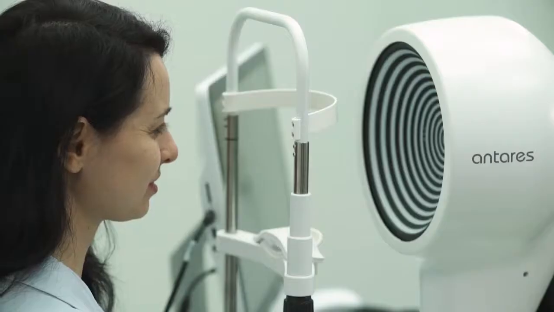It will recognize the eyes automatically from left eye and right eye, so we don't have a problem with that either. And I suggest that we get started on an actual patient.